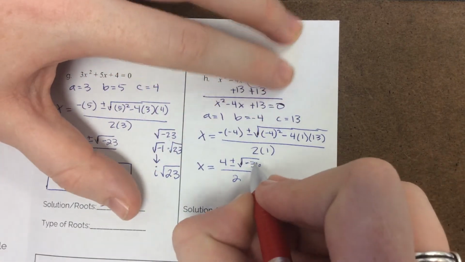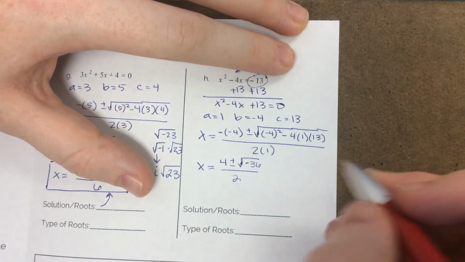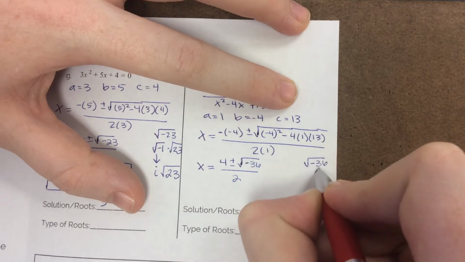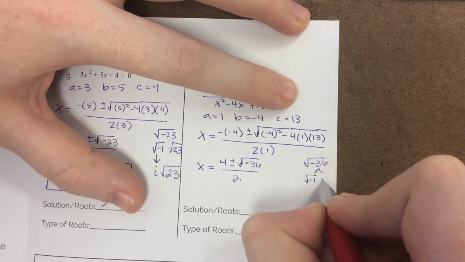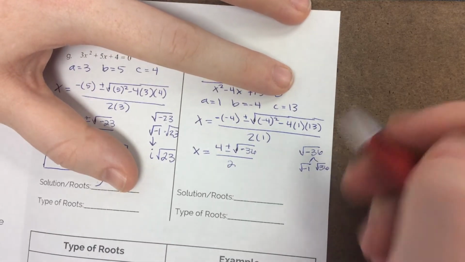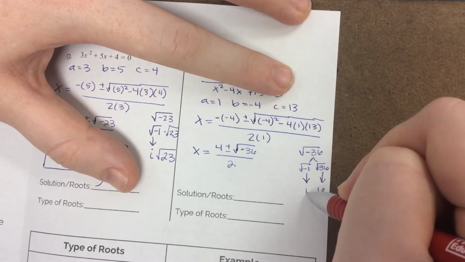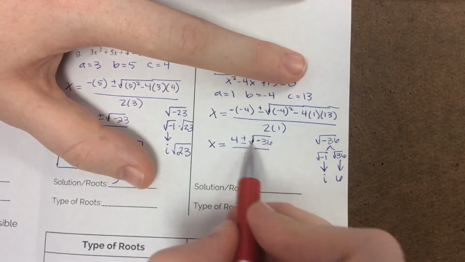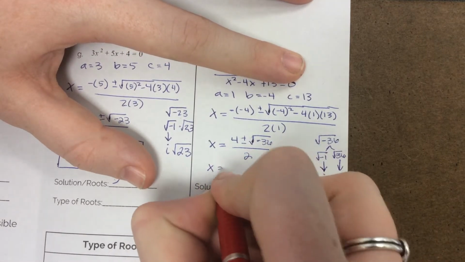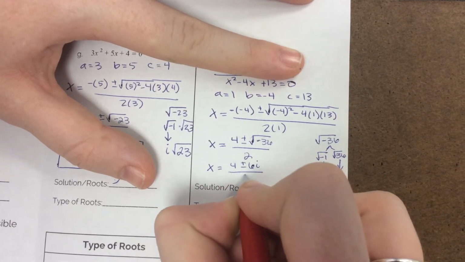From here, you look at your square root. Can you take the square root of a negative 36? Yes, you can. Since it's negative, we can break it apart into the square root of negative 1 times the square root of 36. What do we know about the square root of 36? It is 6. What's the square root of negative 1? i. So the square root of negative 36 is 6i. So what I'm going to write next is x equals 4 plus or minus 6i, divided by 2.